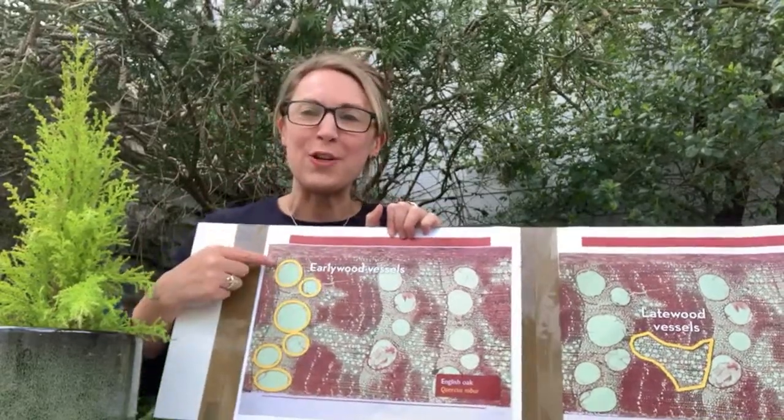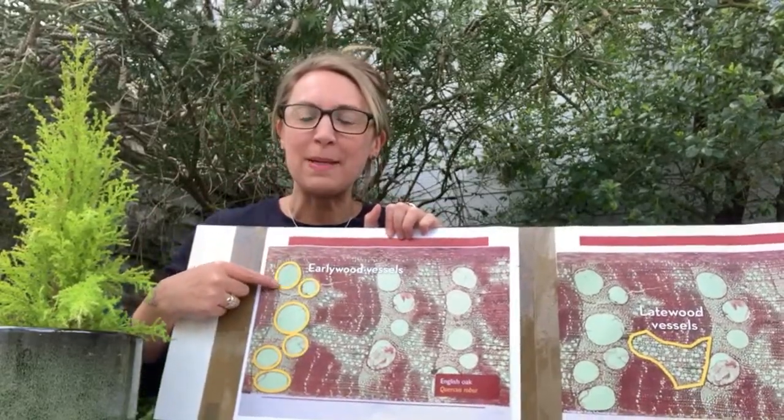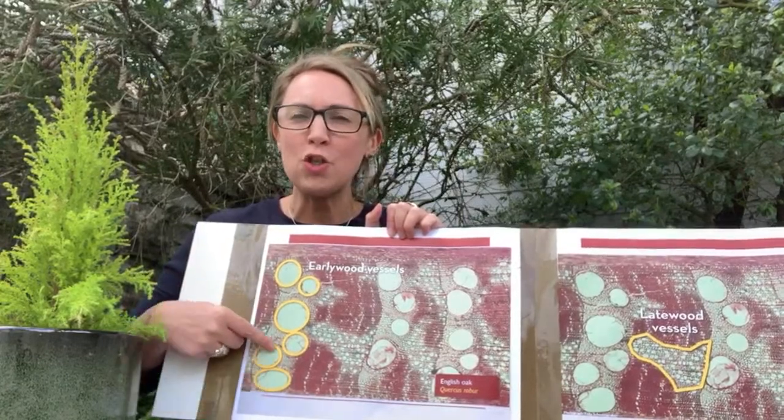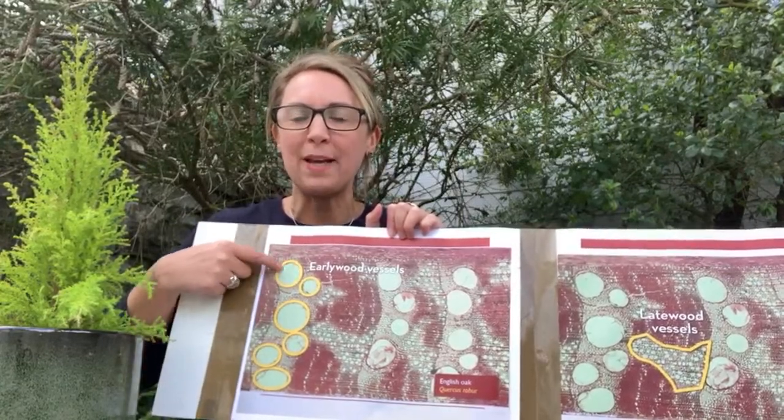So deciduous trees, the first thing they do when they wake up in the spring is grow these huge early wood vessels, these big holes.